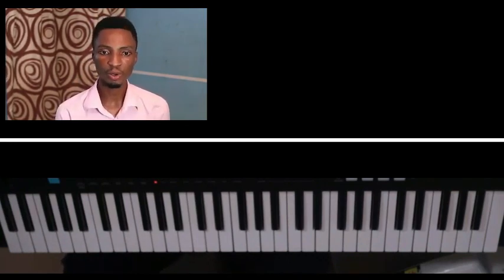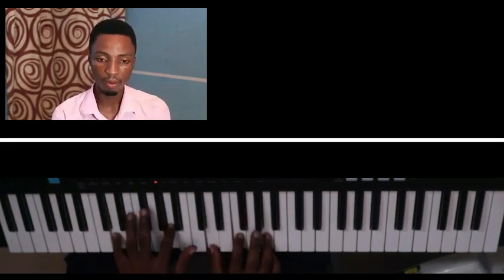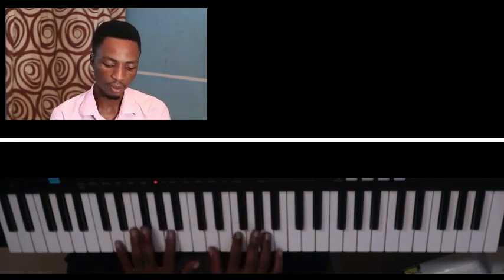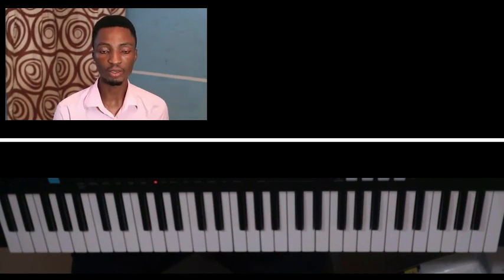We can also approach a chord by a semitone interval. For example, C, C sharp to 2. So that's a semitone diatonic approach.